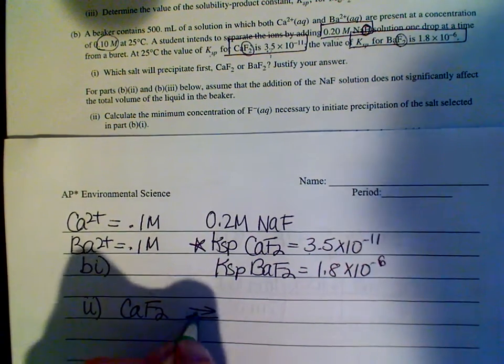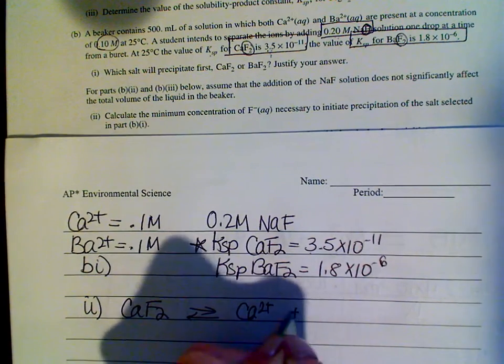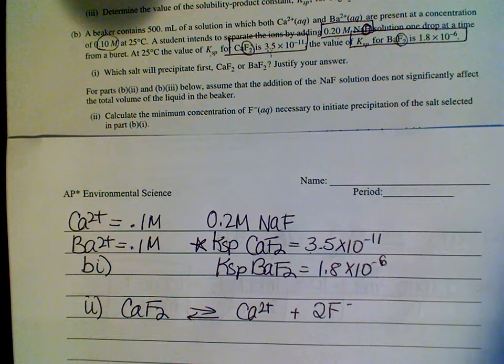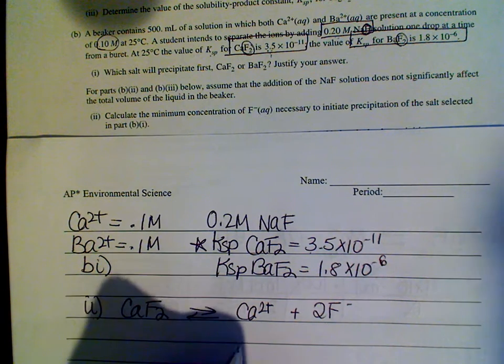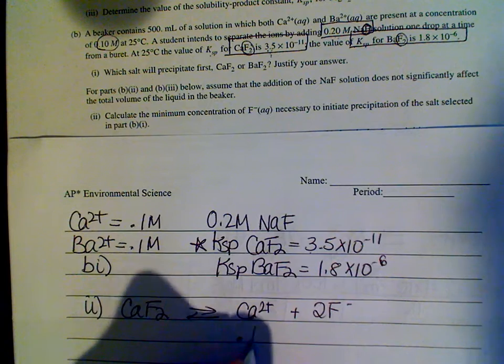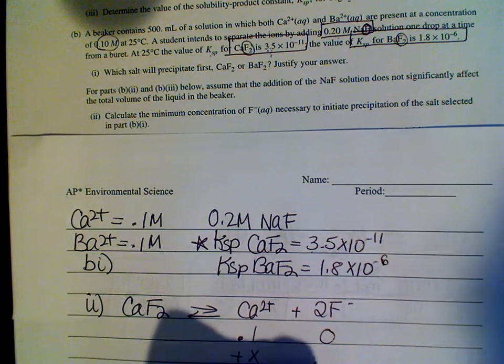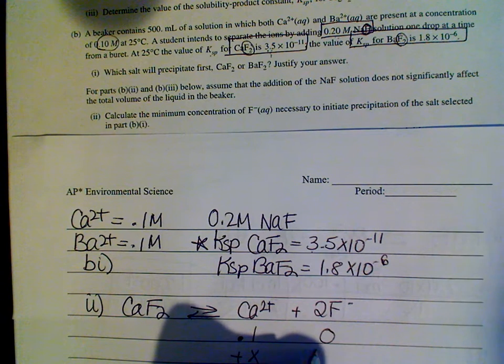CaF2, again, breaking down into Ca2+ and 2F minus. I do have an initial concentration here. Remember that my initial concentration for my Ca2+ is going to be 0.1. So this is going to be 0.1 and this is going to be 0. My change is plus x and my change is plus 2x.